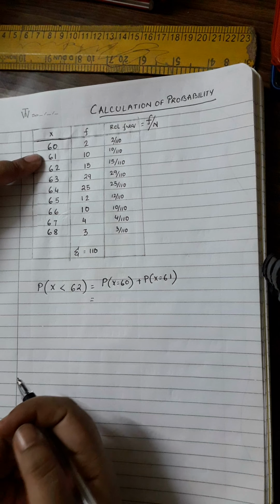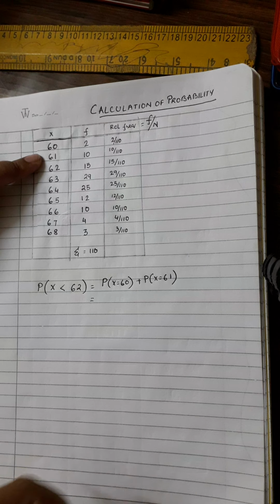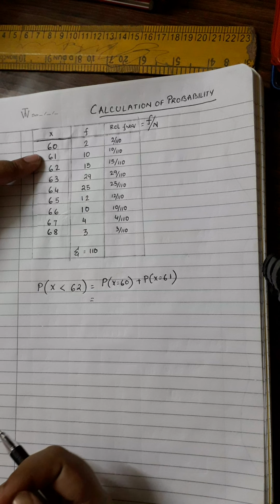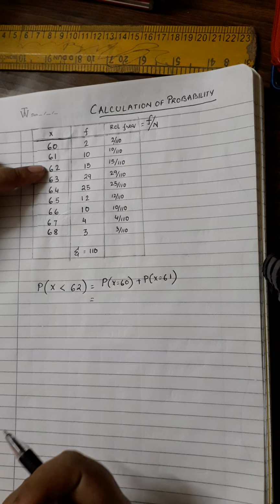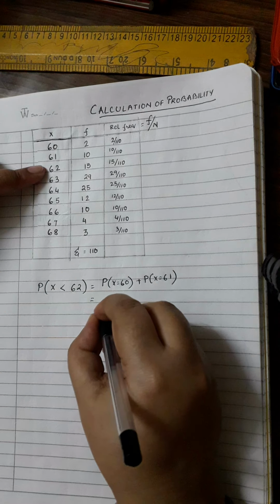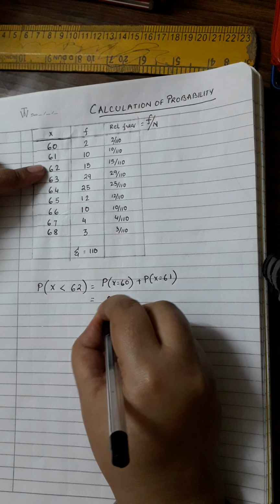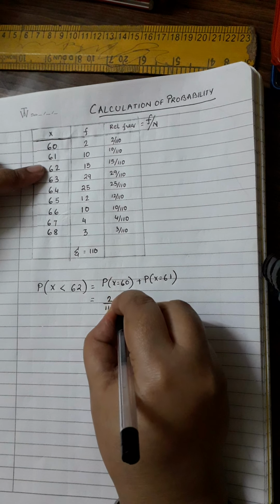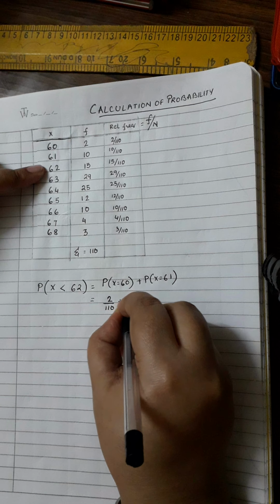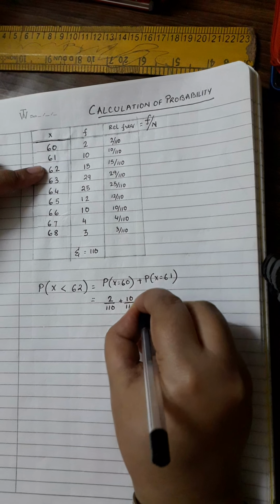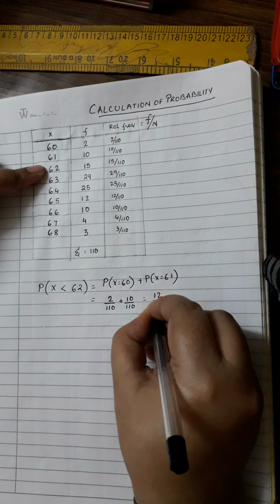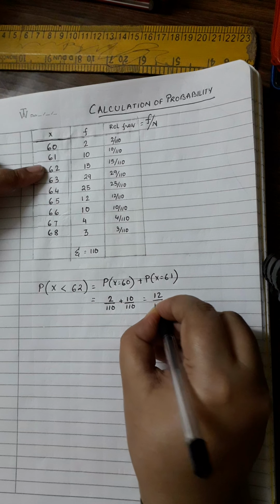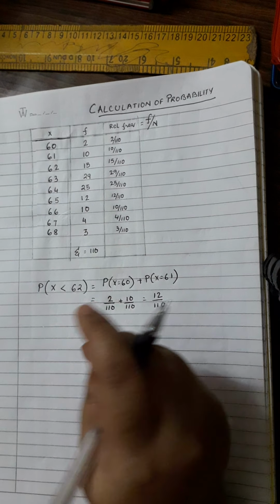If we pick any boy at random from the school, what is the probability that his height will be less than 62 inches? That is 2 by 110 plus 10 by 110, which is equal to 12 by 110.